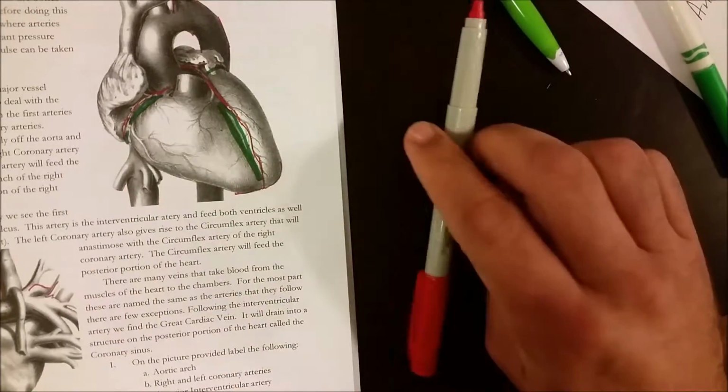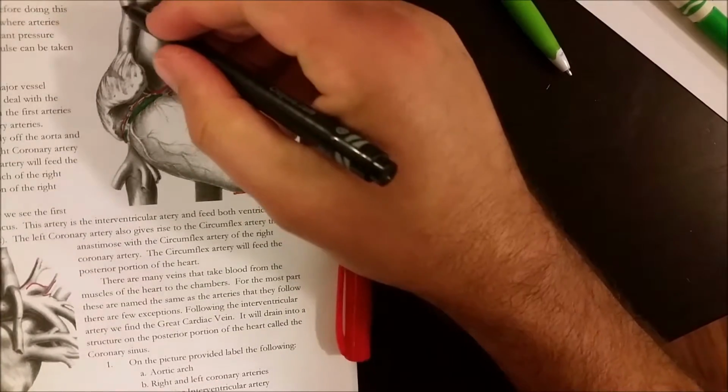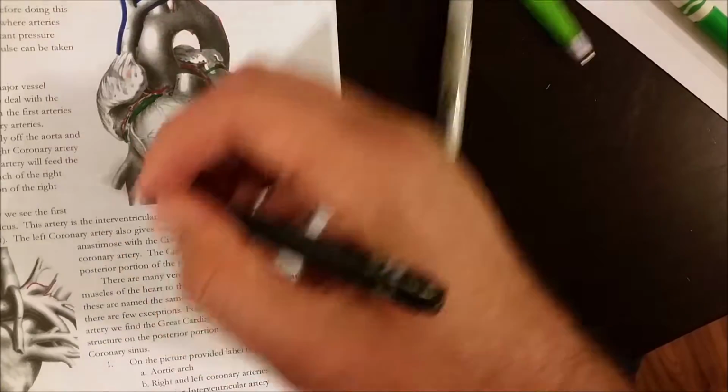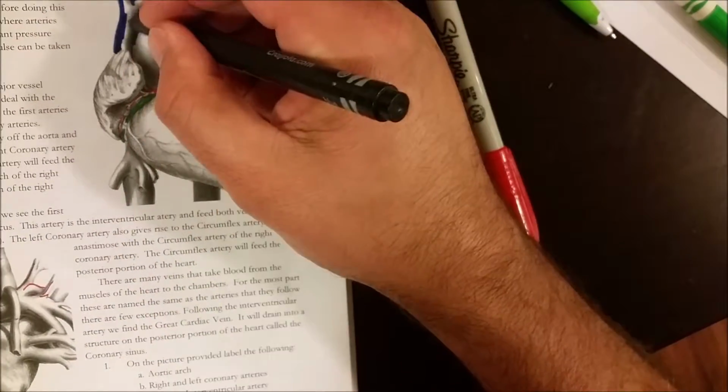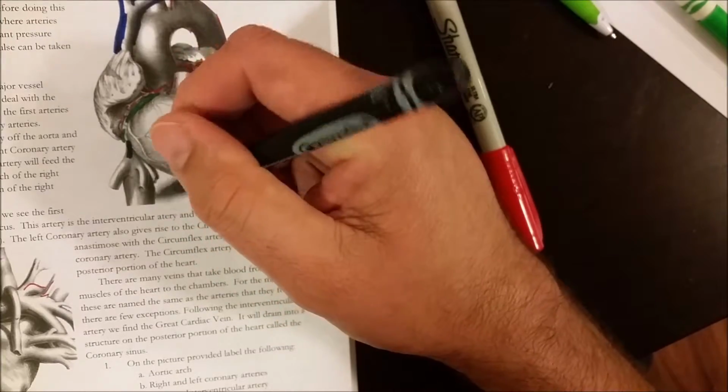So if we move over here, you can see that the pulmonary trunk, where the pulmonary arteries come off, is over here. And we do have some veins that you may want to pay attention to. One of them, I'm going to use blue, is this big vein here, which you notice drains into the right atrium, and this is called your superior vena cava. Down here you have another vessel that comes in, which is your inferior vena cava.